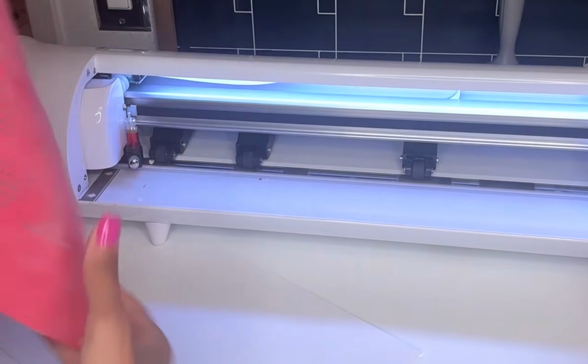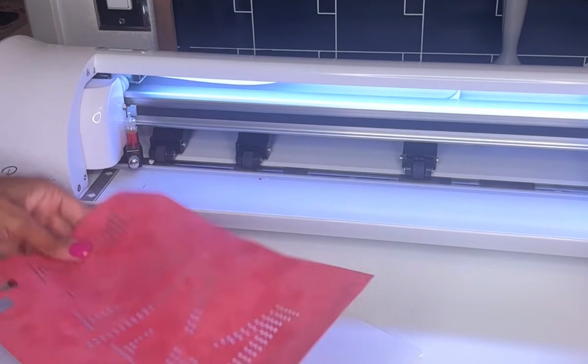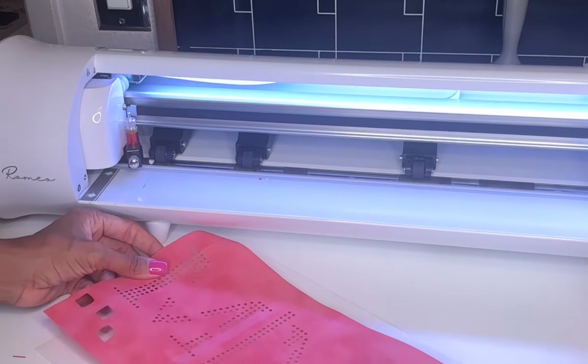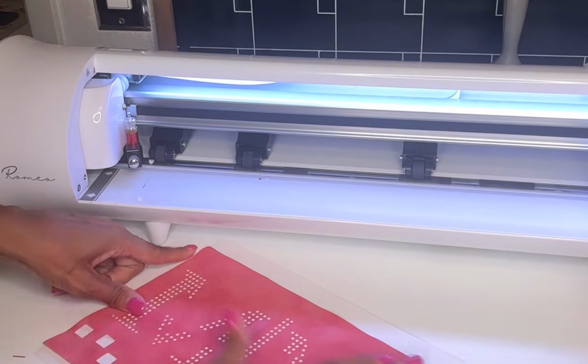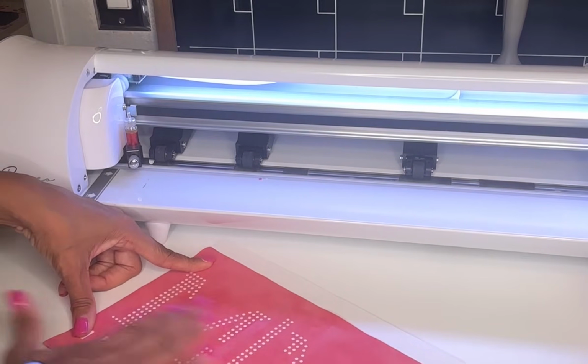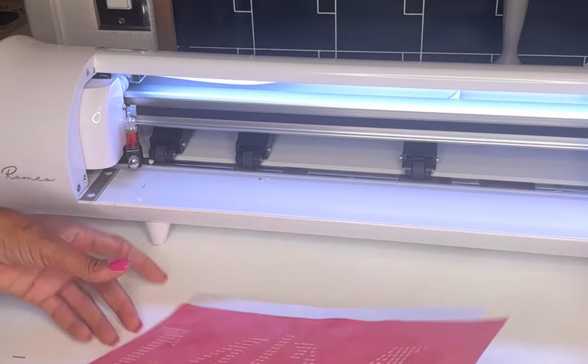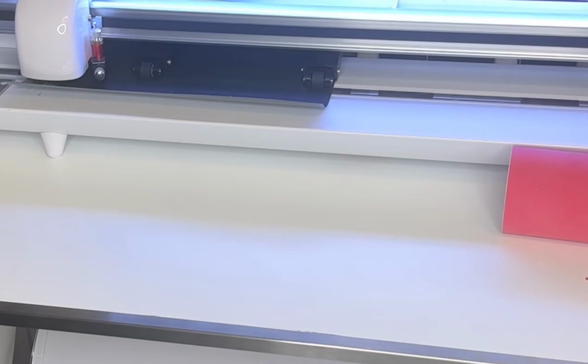For my rhinestone templates, I typically just put them on a piece of cardstock, and then I can just reuse them over and over. So I'm just pressing it on the cardstock. The rhinestones go in perfectly on this, and it works out for me. Then I moved on to cutting the easy weed piece.